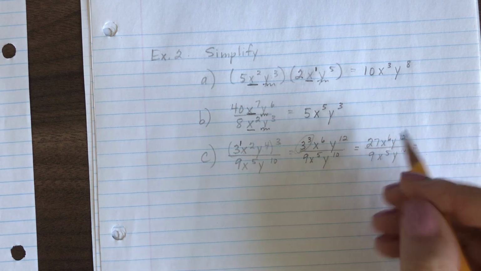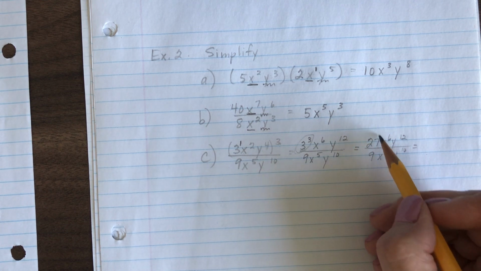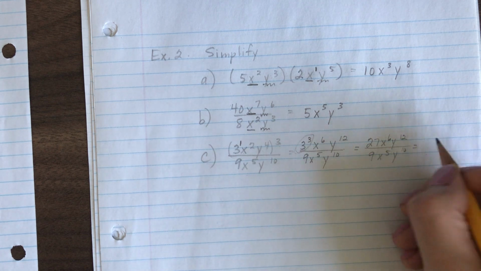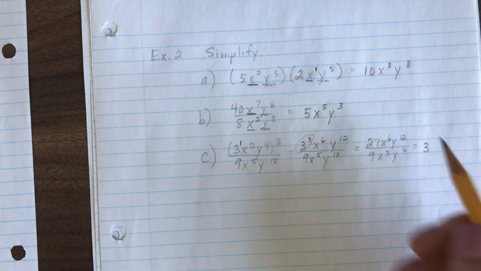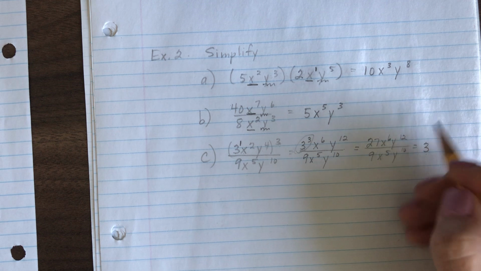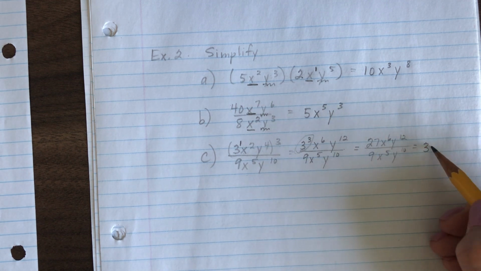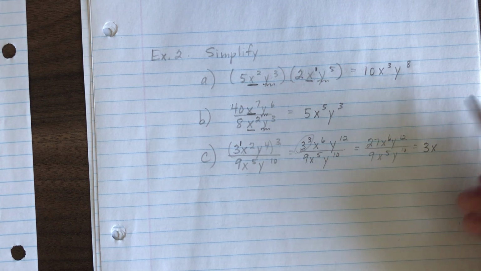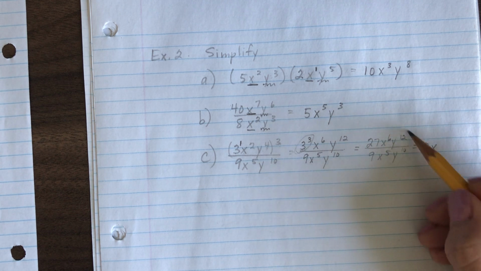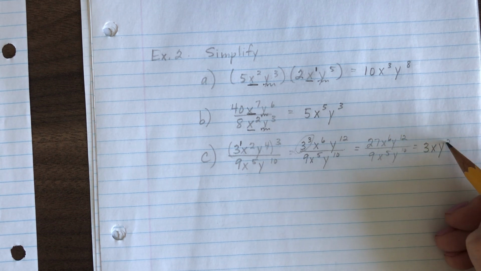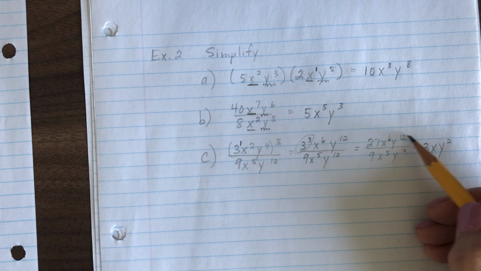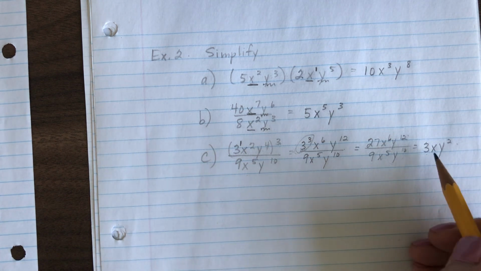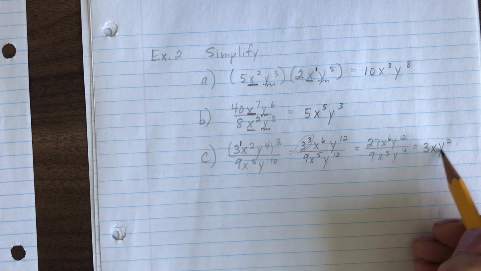And now dividing the numbers 27 and 9 gives me an answer of 3. Dividing the powers of x by subtracting the exponents, I would end up with x to the exponent of 1, which I won't write in because it's implied, since 6 take away 5 gives me 1. And the exponent on the y would just be 2, since I'm subtracting 10 from 12. So the final answer would simply be 3xy squared.